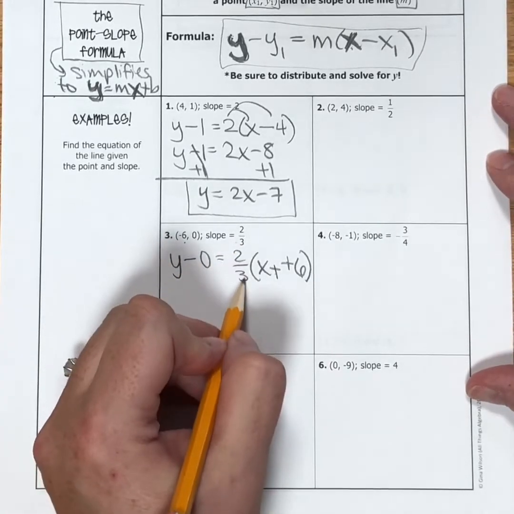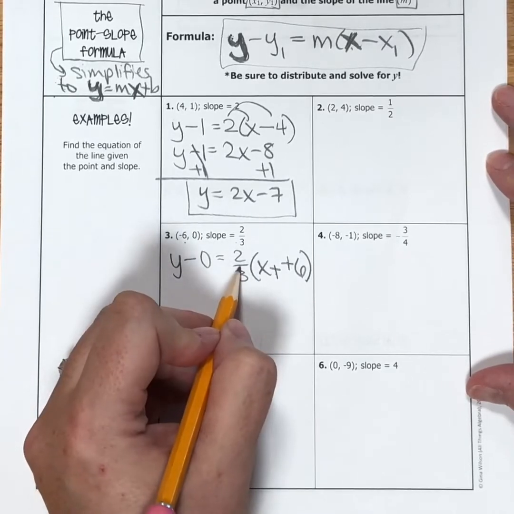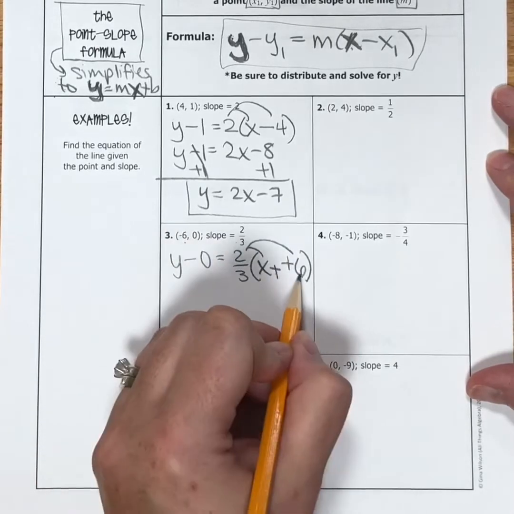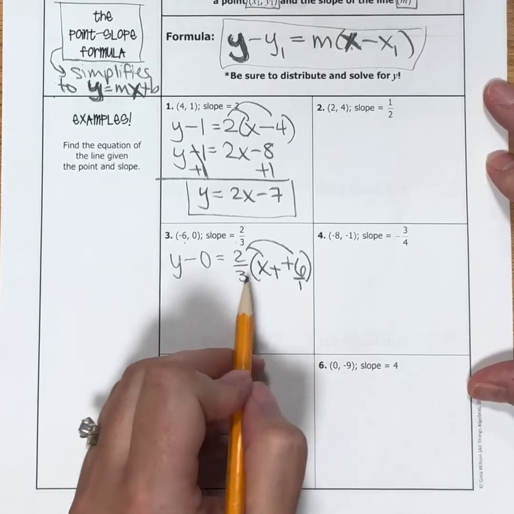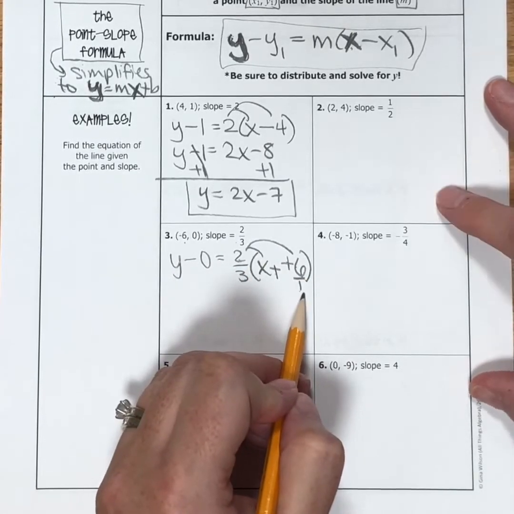And when we distribute this 2/3, well, the 2/3 times x, we're just going to keep as our slope times the x. But then when we distribute the 2/3 times 6, we're going to put the 6 over 1. We're going to multiply numerators and distribute, so distribute numerators and distribute denominators, okay?